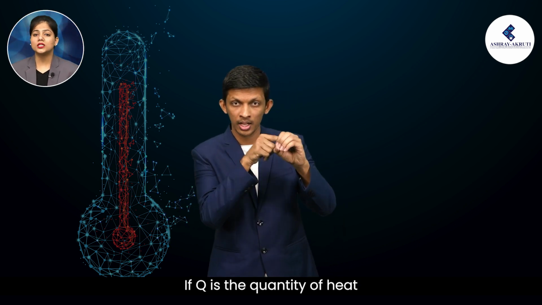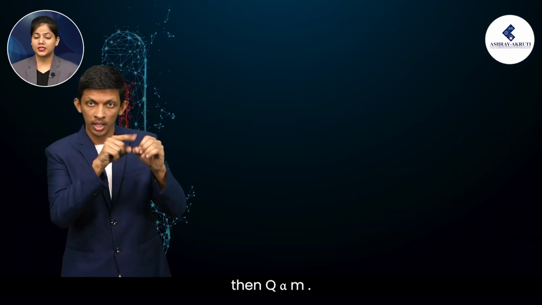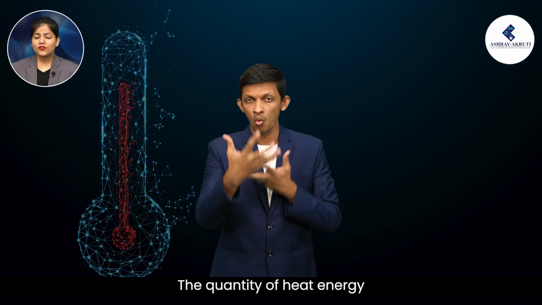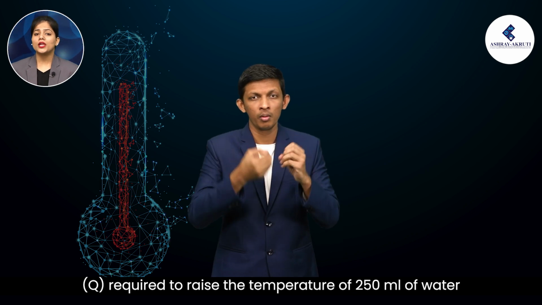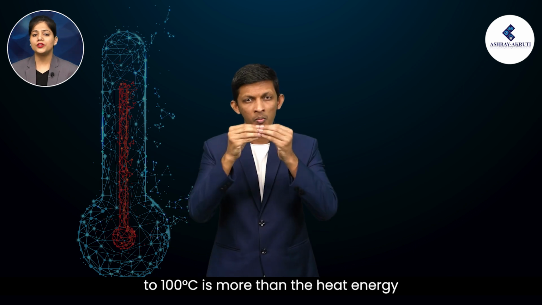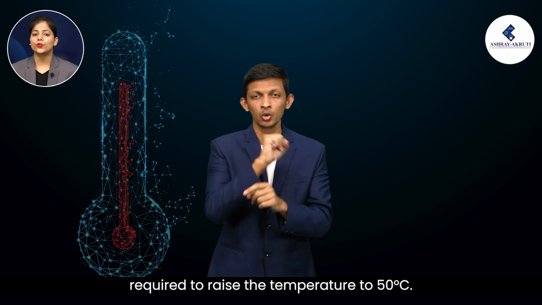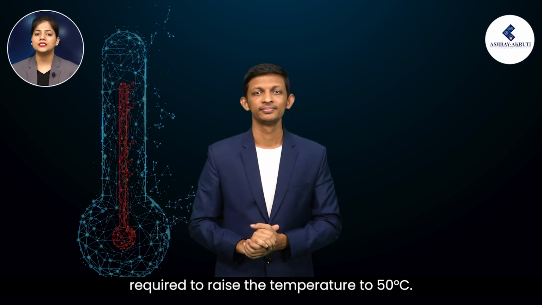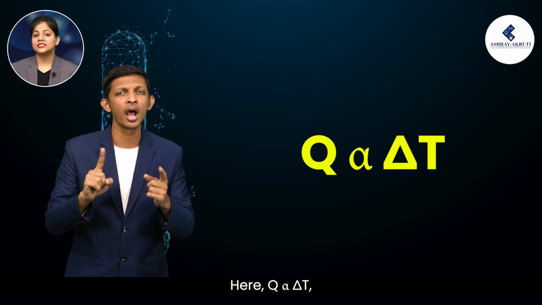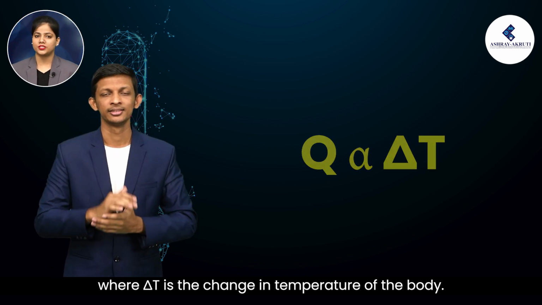If Q is the quantity of heat absorbed and M is the mass of the body, then Q is directly proportional to M. The quantity of heat energy Q required to raise the temperature of 250 ml of water to 100 degrees Celsius is more than the heat energy required to raise the temperature to 50 degrees Celsius. Here, Q is directly proportional to delta T, where delta T is the change in temperature of the body.